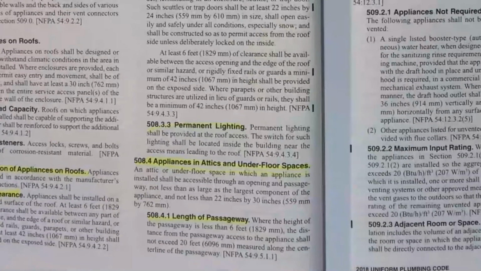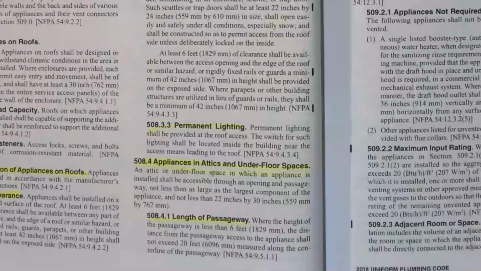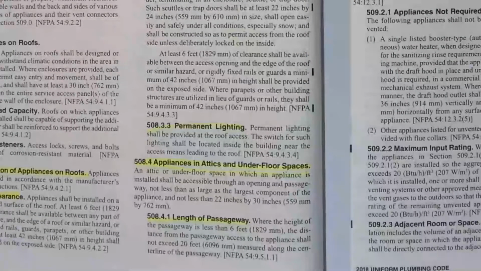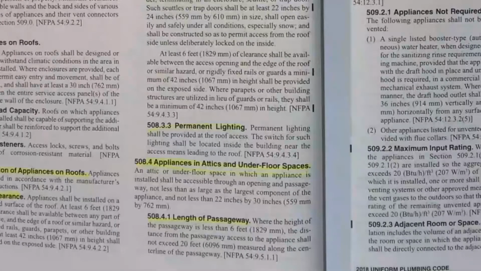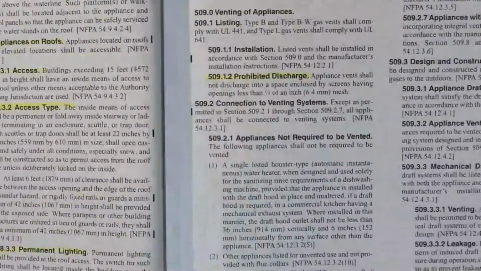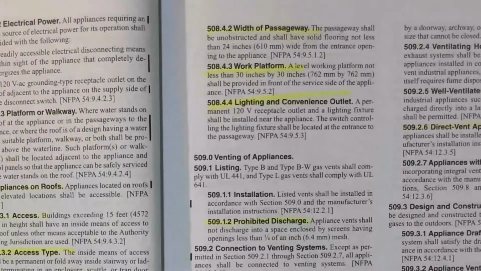The length of the passageway. So again, we're still up in the attic, okay? Where the height of the passageway is less than 6 feet, the distance from the passageway access to the appliance shall not exceed 20 feet, measured along the center line of the passageway. The width of the passageway. The passageway shall be unobstructed and shall have solid flooring not less than 24 inches wide from the entrance opening to the appliance.